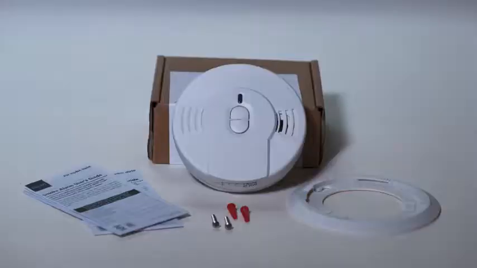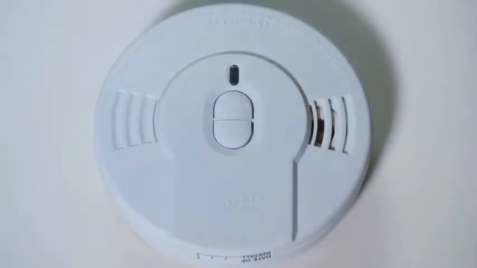Installing a freestanding smoke alarm is easy. Just follow the simple steps in this video and you will be able to install freestanding smoke alarms with safety, quality, and effectiveness. First, let's take a look at the type of smoke alarm we're going to be installing. This is a long-life, tamper-free smoke alarm designed to last for 10 years. It's money-saving too, requiring no battery replacement for the 10-year life of the alarm.